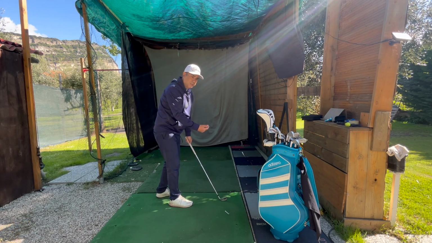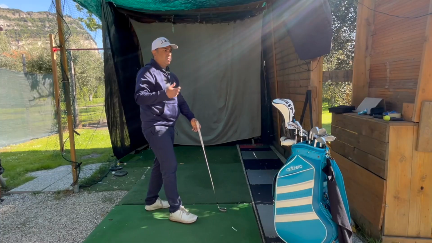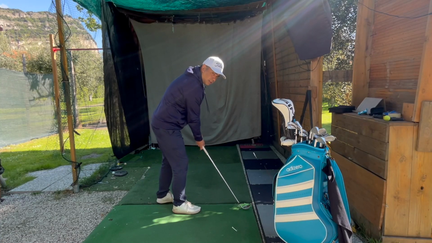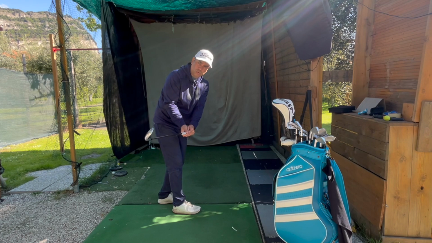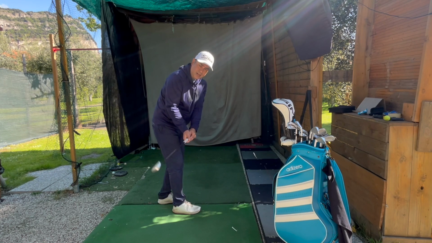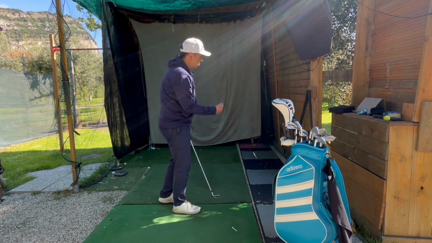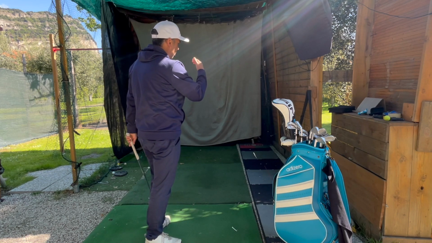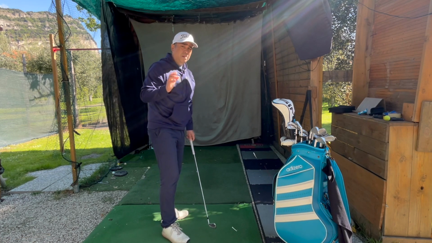Or you can have it about the same. If you're having a little bit in and out, but it's very close, then you should be playing a fade. The ball should be fading, because if you're playing a draw like that, that means you're compensating.